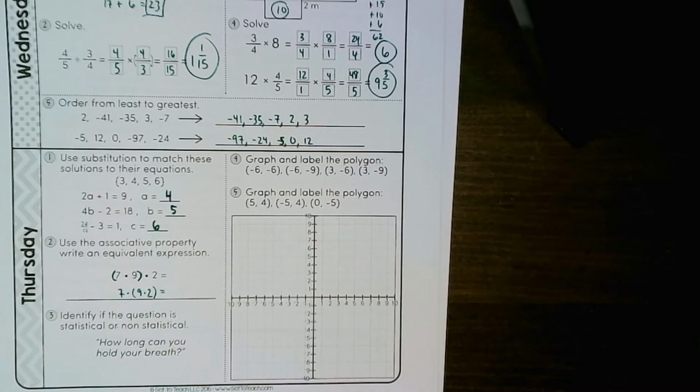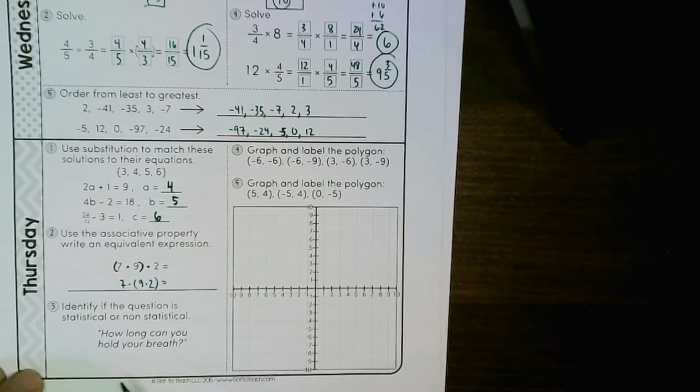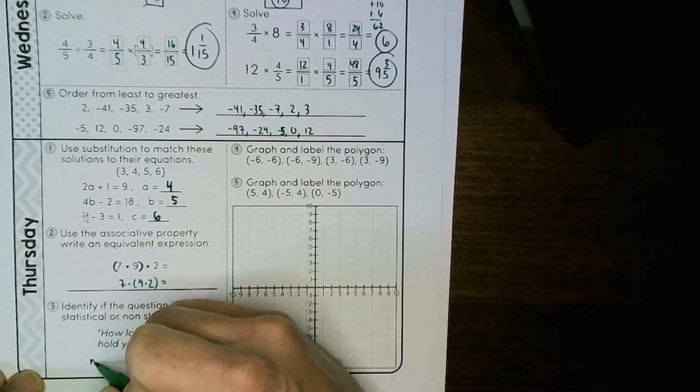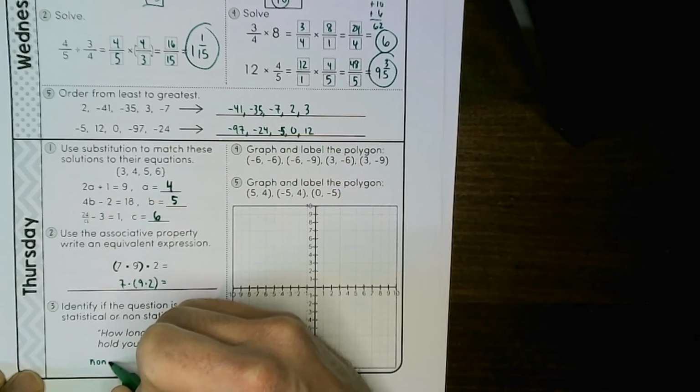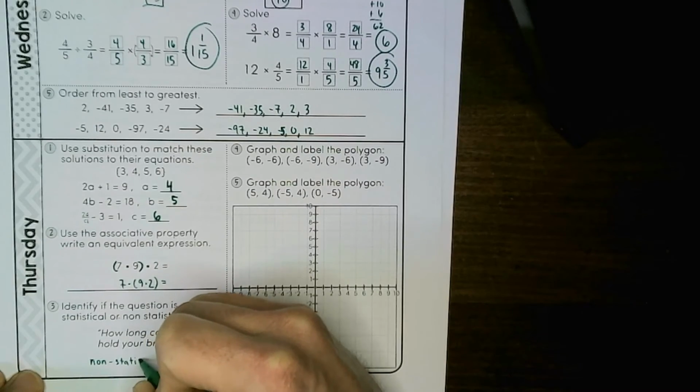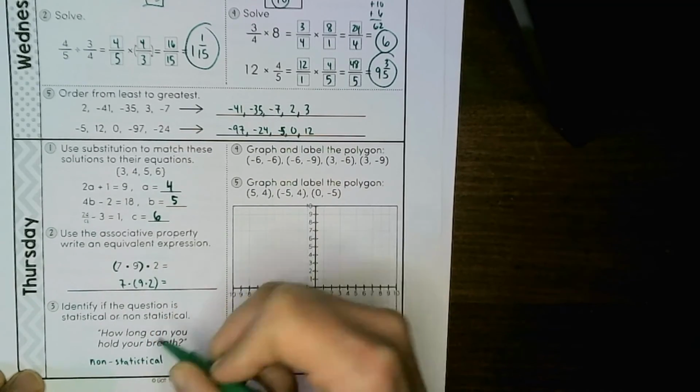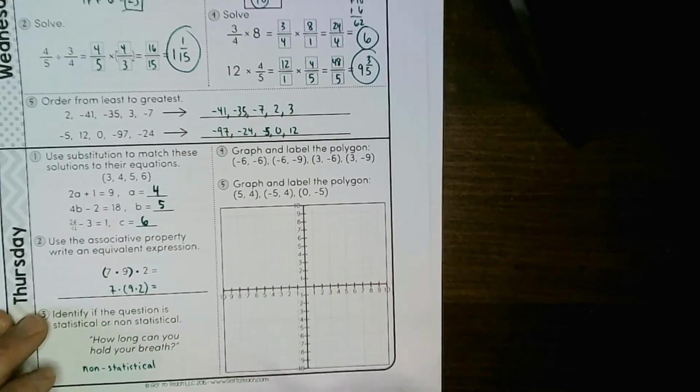Number 3. Identify if the question is statistical or non-statistical. They're asking how long can you hold your breath. So remember, for a statistical question, we would need lots of data. We'd need some sorts of, maybe people recording how long they could hold their breath, and they'd maybe say 1 minute and 63 seconds and so on and so forth. But in this case, it's not statistical. I'm just going to say non-statistical. I think it still makes sense. Not enough data. And that's all we have to do there. Just trying to figure out, is that statistical or is it not?